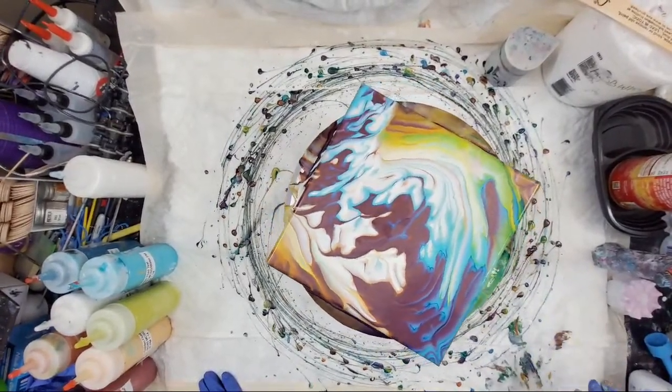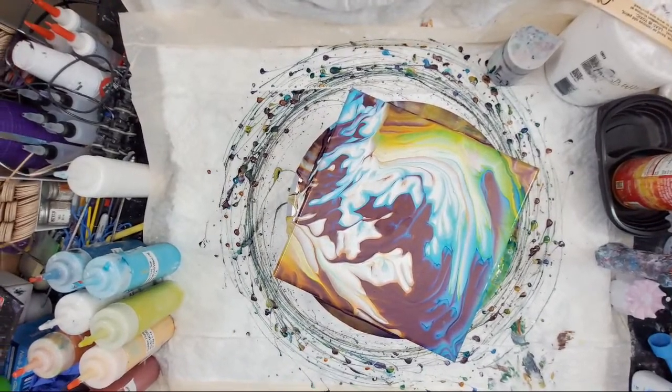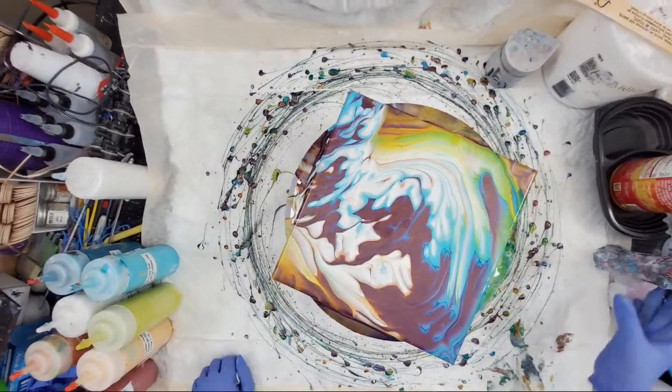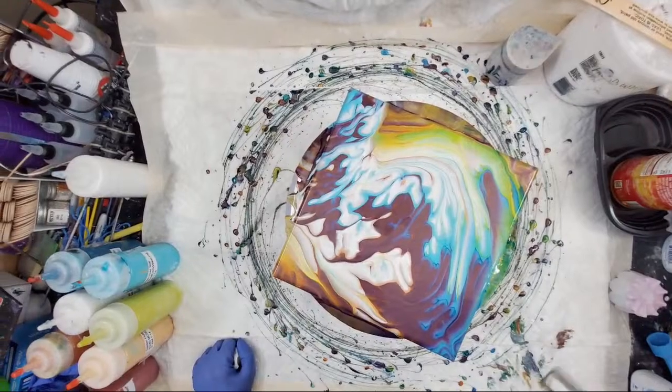Okay, now before I bring it up, let me torch. Gotta clean the gloves off because I don't want to get paint on my torch. I'm liking how it opened up.